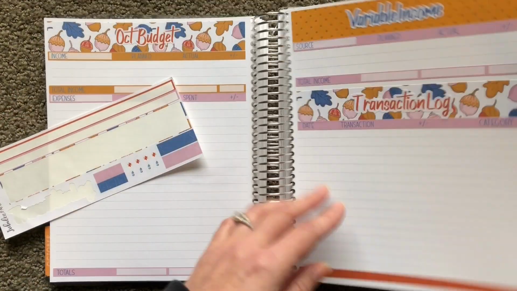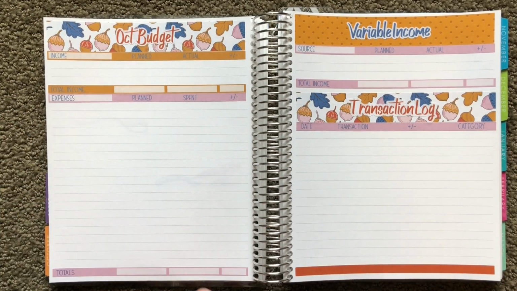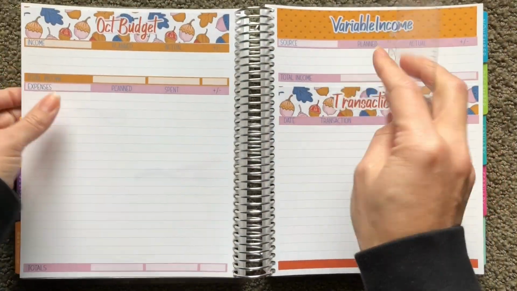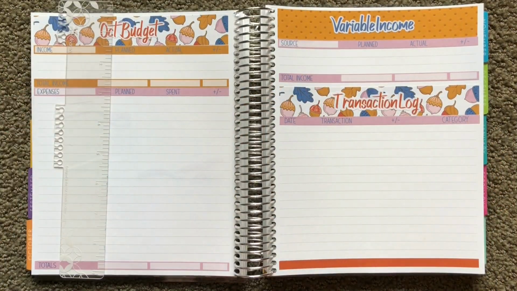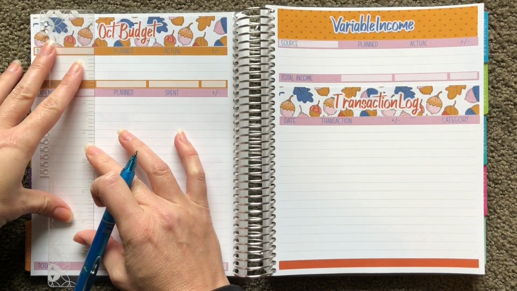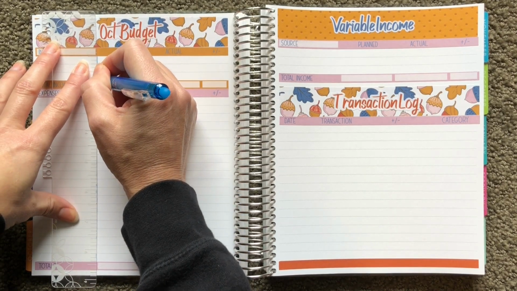Still have 2 extra pages, so I really love that they added so many extra pages. That is a really nice little bonus. Let's draw our lines in, and then we will get started with the actual entering of the items and all that stuff.